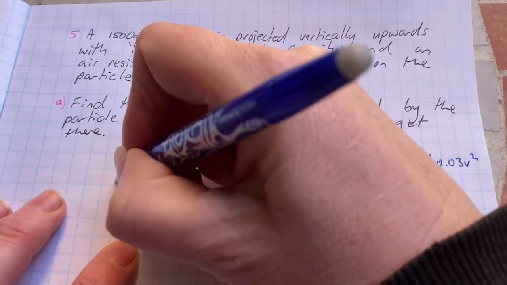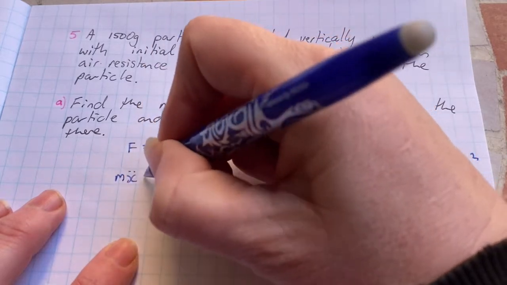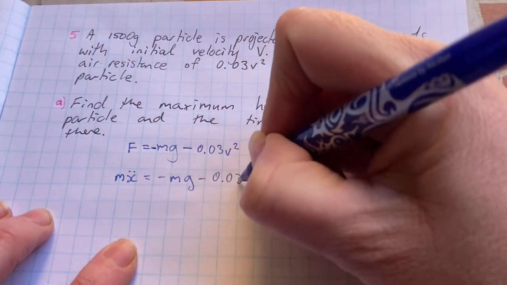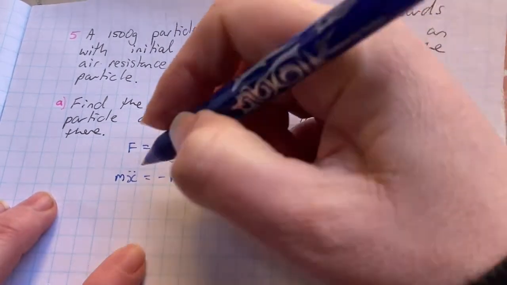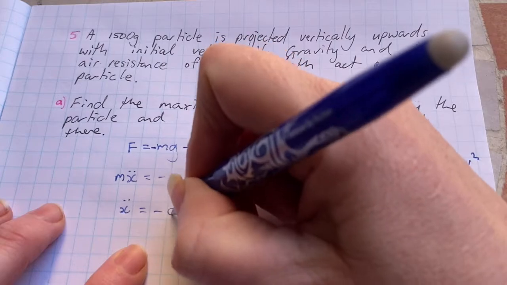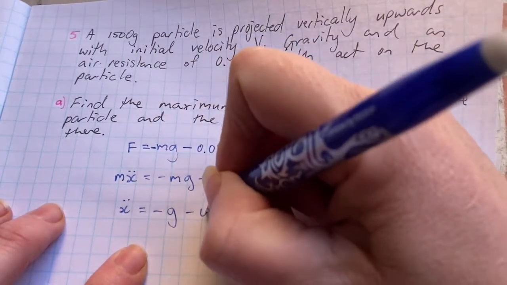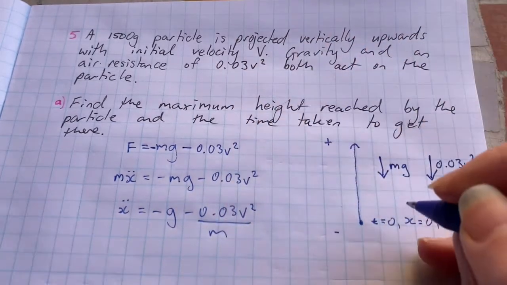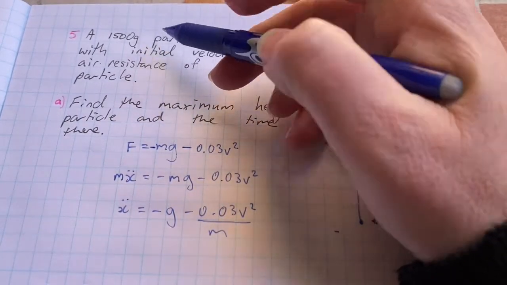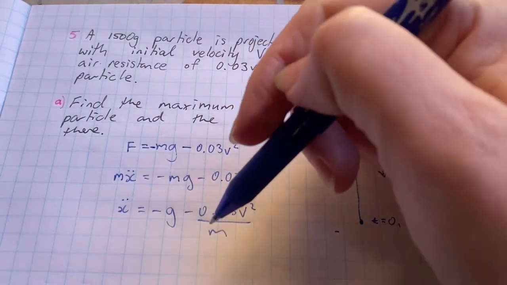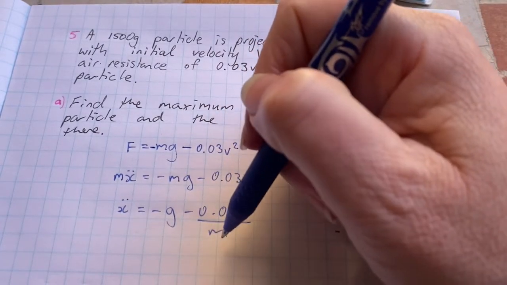And of course, our force is our mass times our acceleration. Now, I'm still in terms of m here, so I'm going to divide through by m. So my acceleration is equal to negative g minus 0.03 v squared over m. Now, we were told it's 1,500 grams, but I'm not putting 1,500 in here because this needs to be in kilograms.